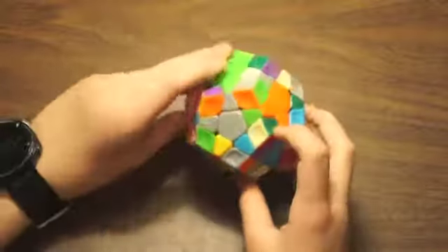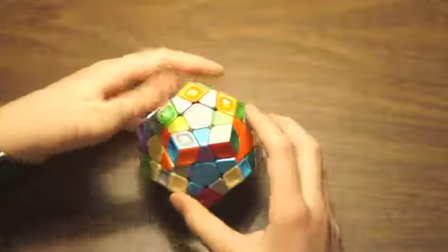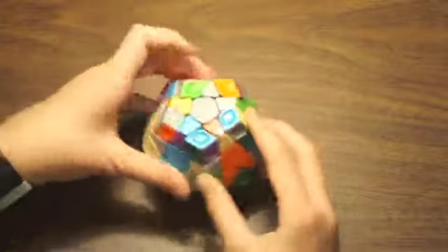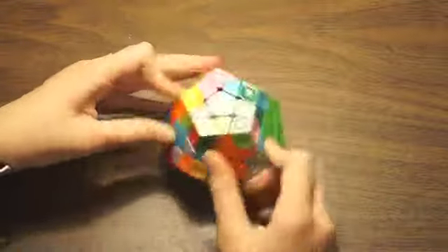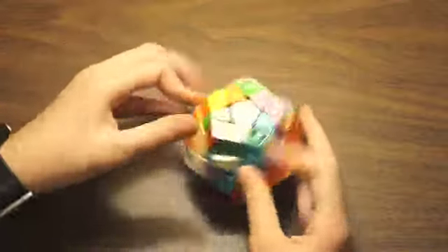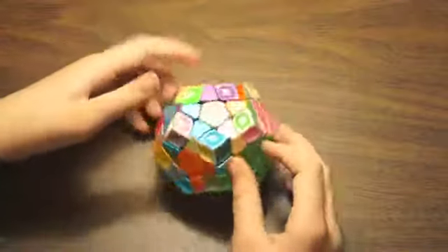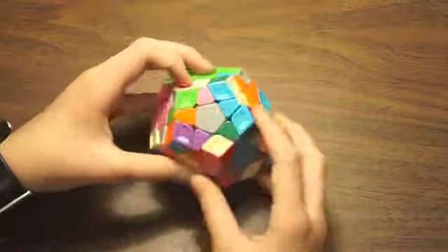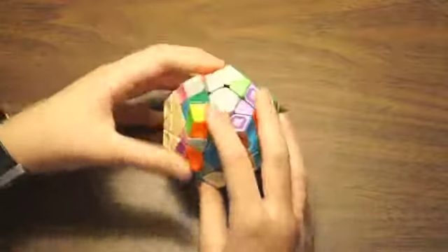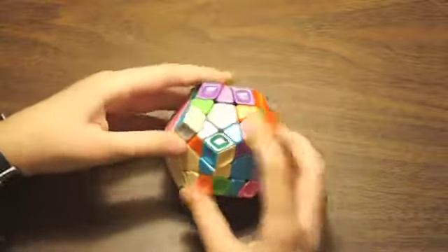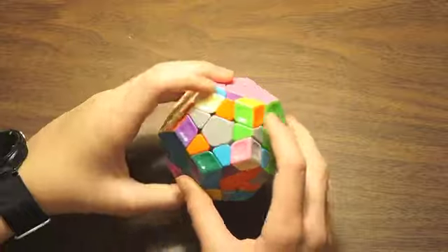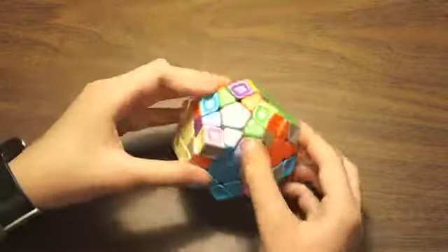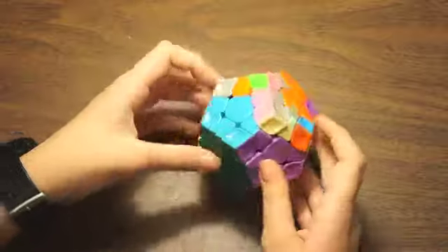Okay, got blue done. Now red. Okay, green's done.